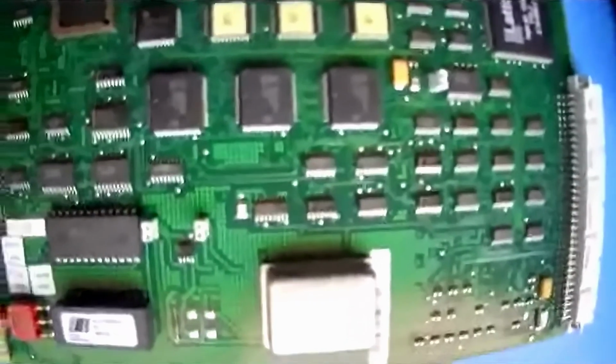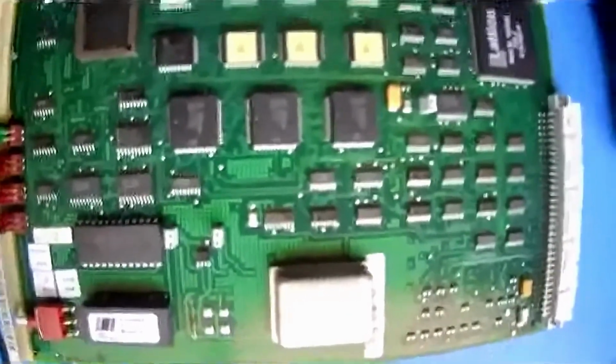Okay, well, we've covered this board. So I'm going to put this webcam down. Now what I'm going to do is put this board back in this little ESD bag, and then we'll look at the backplane, because that's another interesting part of this thing.